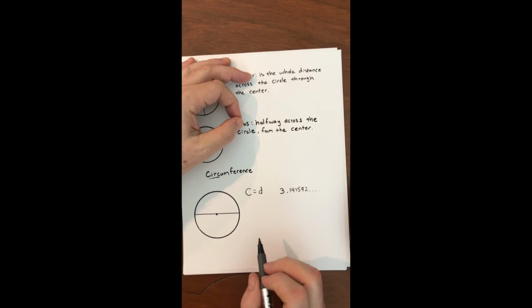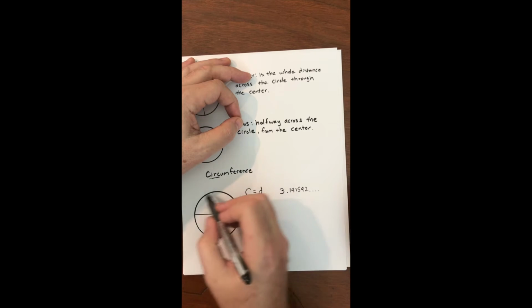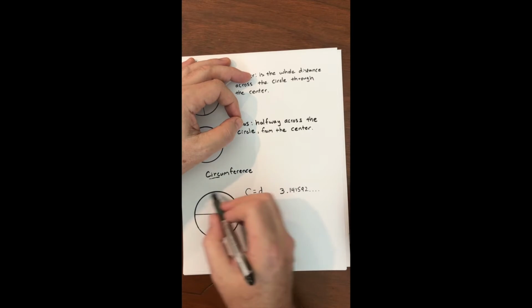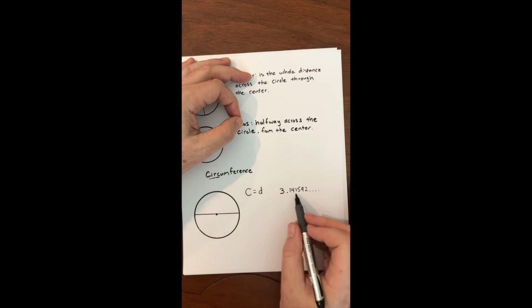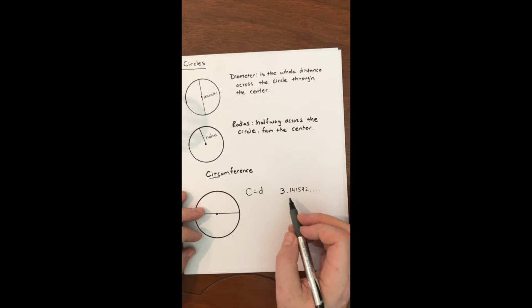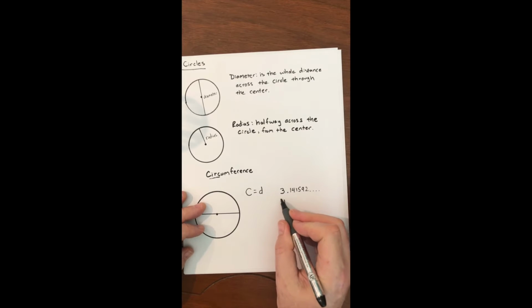See that 3 right there? That's the 3 times around that, or the 3 diameters that go around the circle. 3 full diameters plus a little bit more, okay? So this number is known as pi.